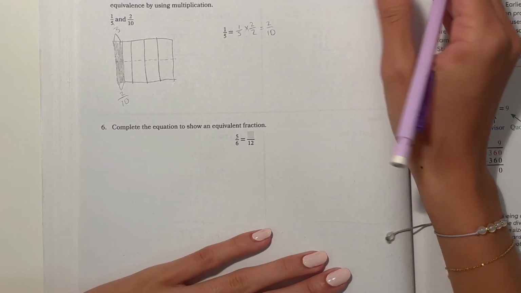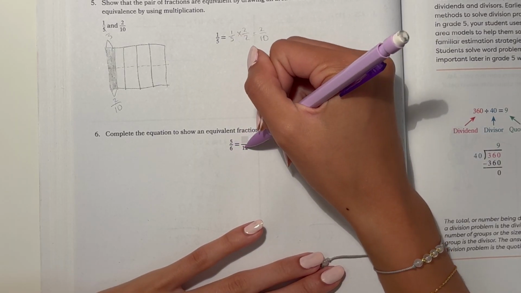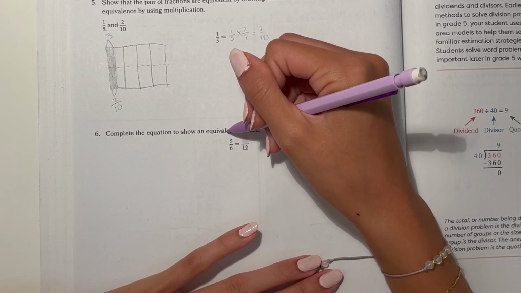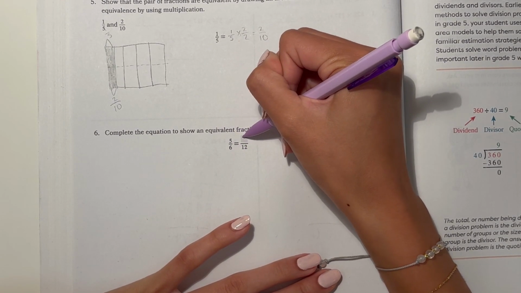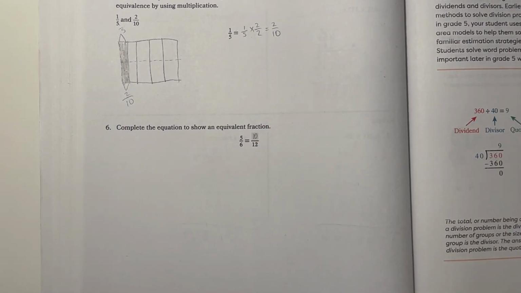And now complete the equation to show an equivalent fraction. Okay, 6 times 2 is 12, so we have to do the same up there to get an equivalent fraction. So 5 times 2 is 10. So we have 10 over 12. That is equal to 5/6.